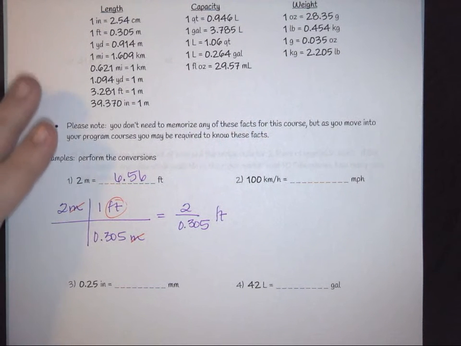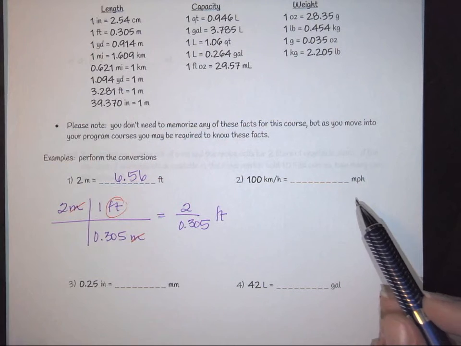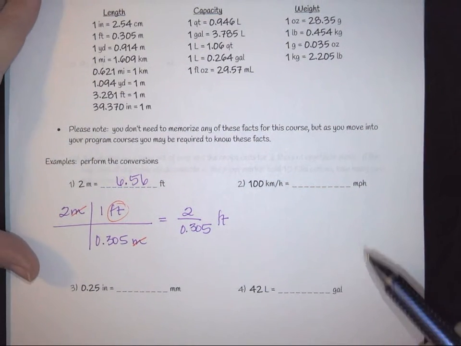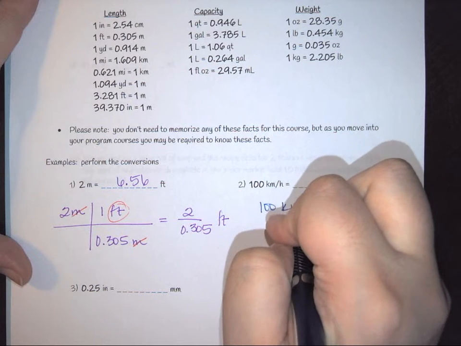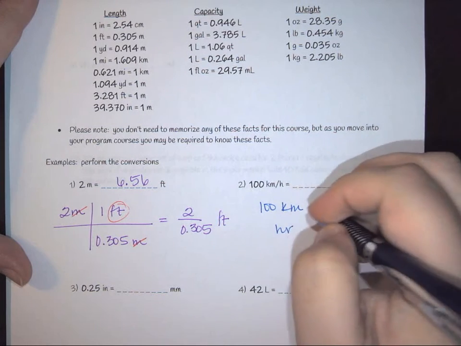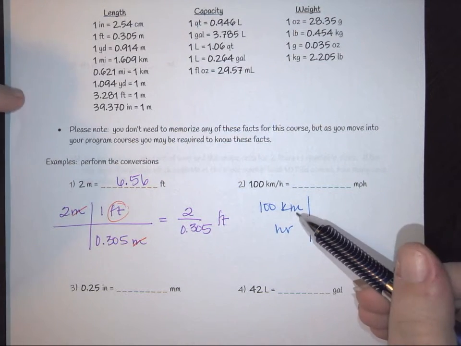Alright, let's look at another one. Here I have kilometers per hour, and I want to go over to miles per hour. So I have to start with what I have: 100 kilometers, and this is per hour. And then I'm essentially looking at how to go from kilometers to miles.